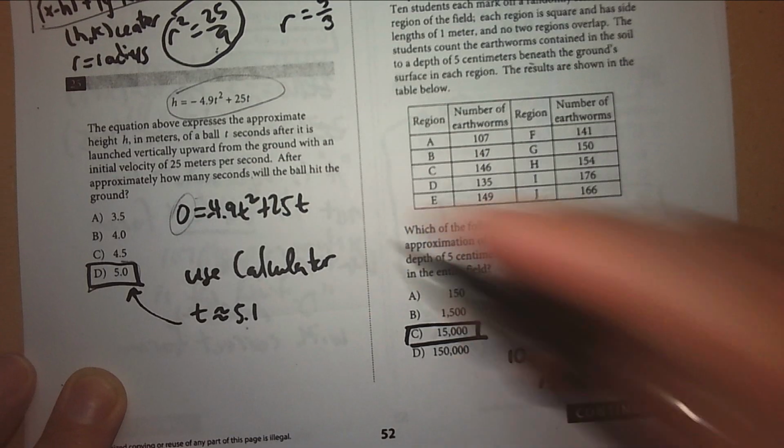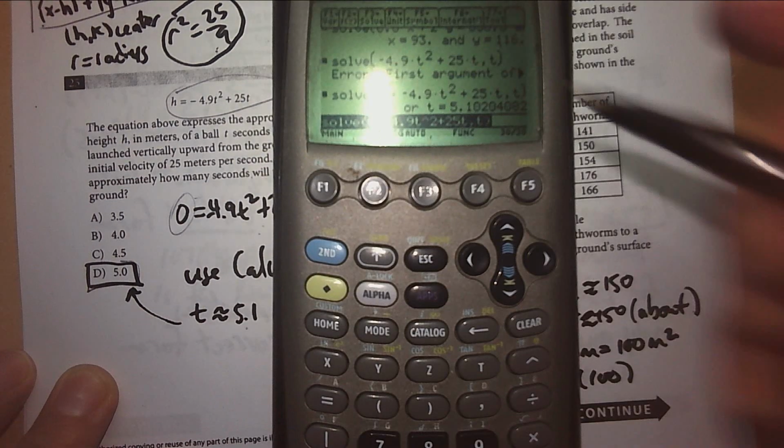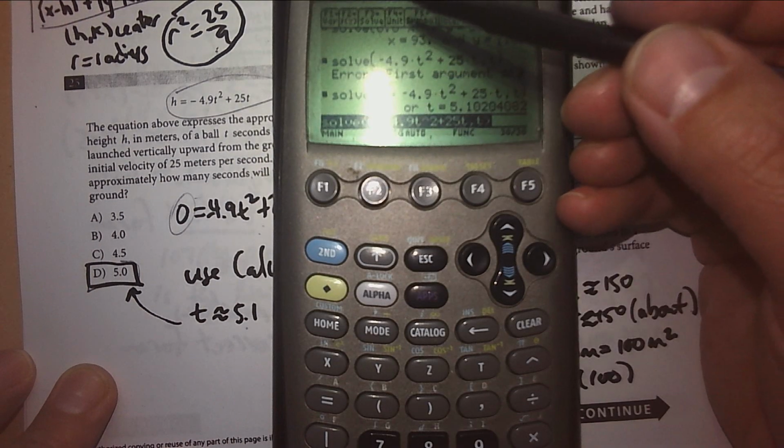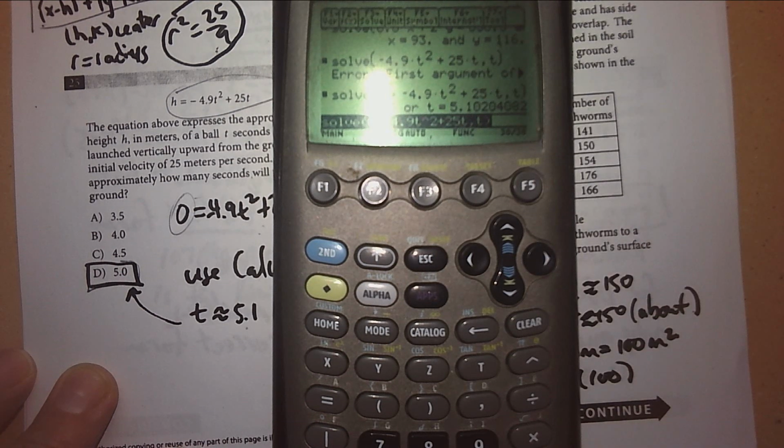You don't want to solve that without a calculator. So you remember how to type it in again? How to get to algebra, solve, you type in the equation, comma t, and it does the work for you.